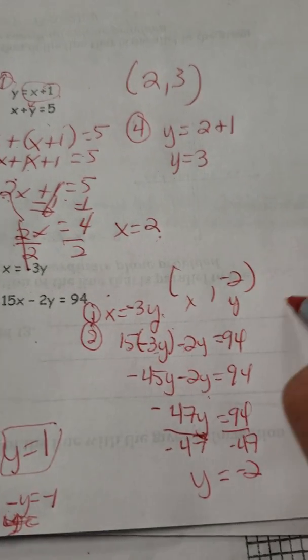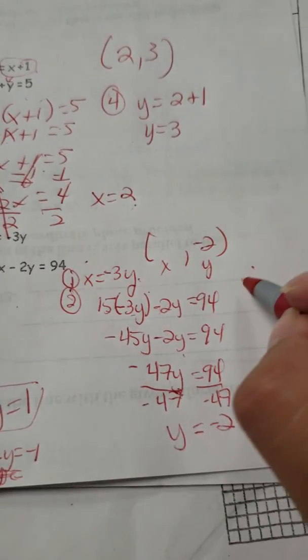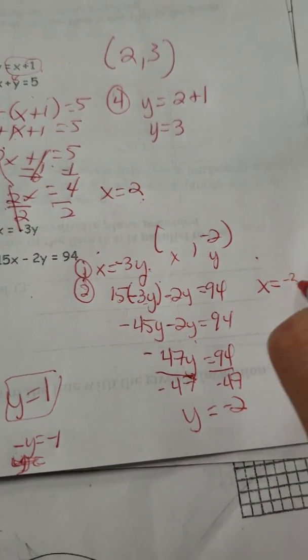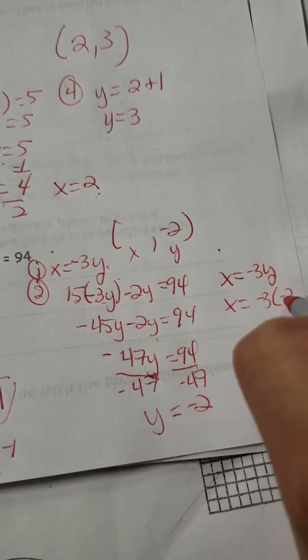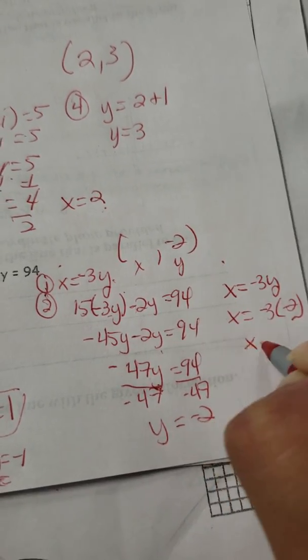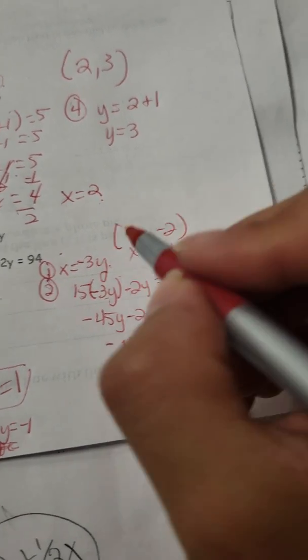Find my x coordinate. So we're going to go to the shortest equation. And then in place of y, we're going to substitute in a negative 2 in parentheses. That's going to give me a positive 6.